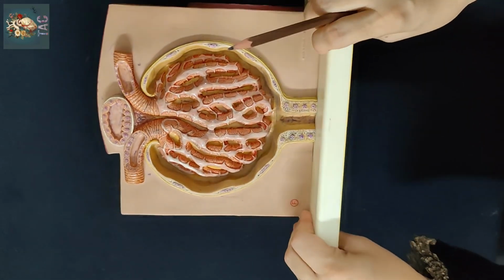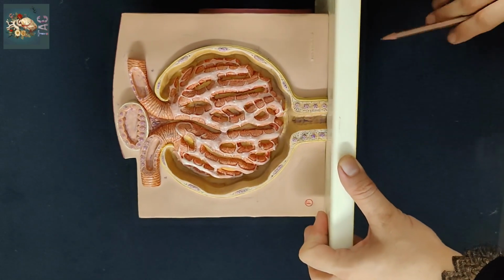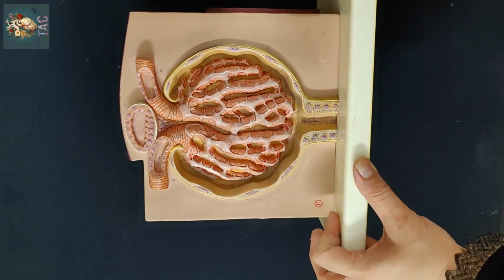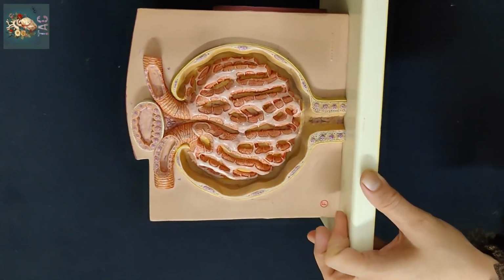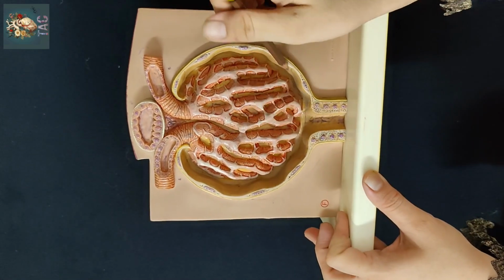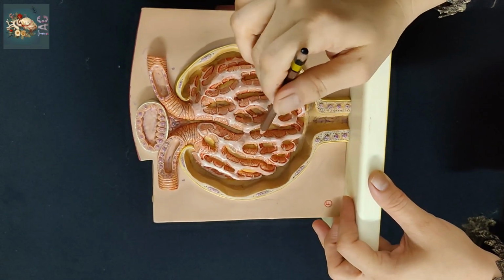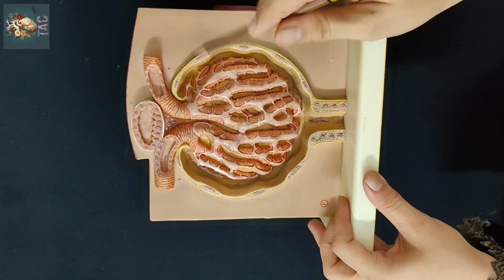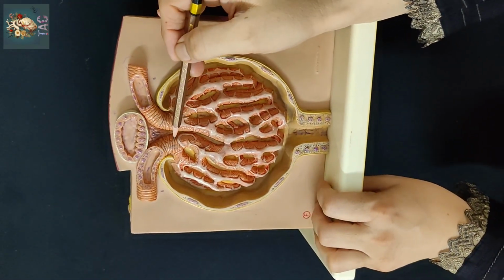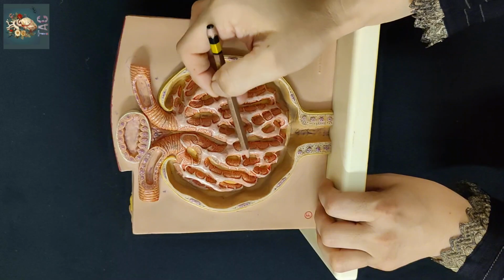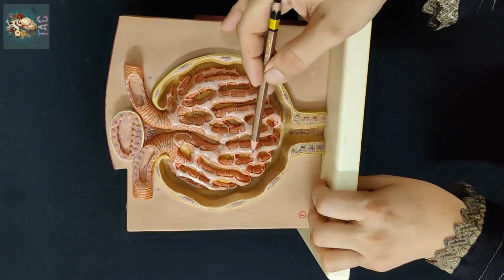Now we come to the cross section of the renal corpuscle. Here you can see that this whole structure is the renal corpuscle. It is formed by a tuft of capillaries which are covered by the podocytes. This is the afferent arteriole coming into the glomerulus and breaking up into a large number of capillaries, and these capillaries are surrounded by the podocytes.